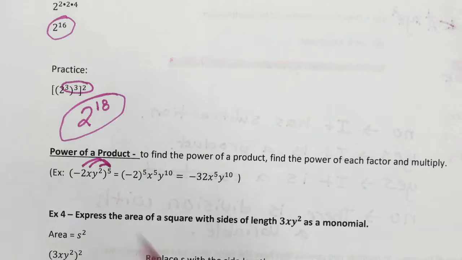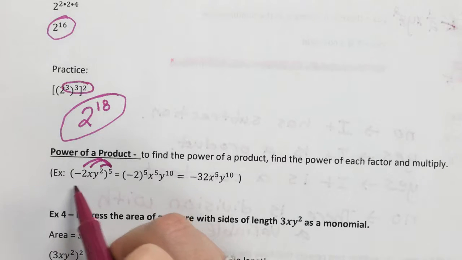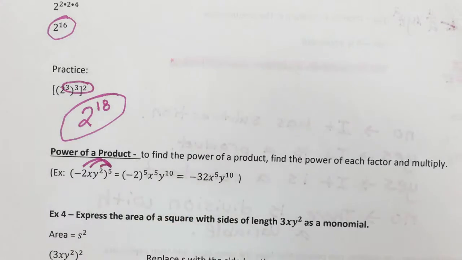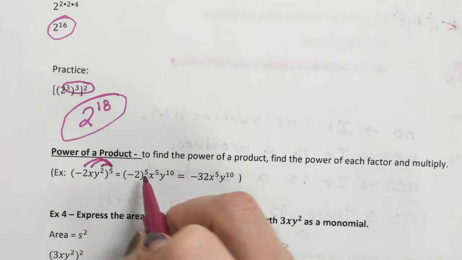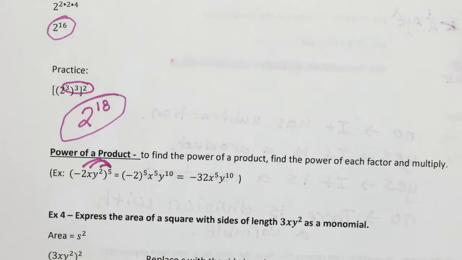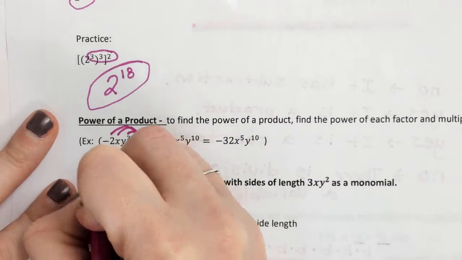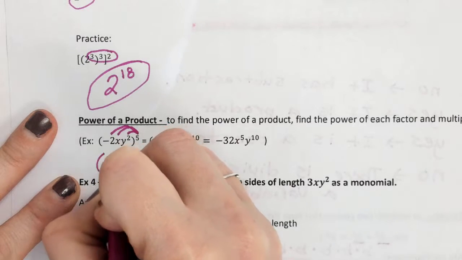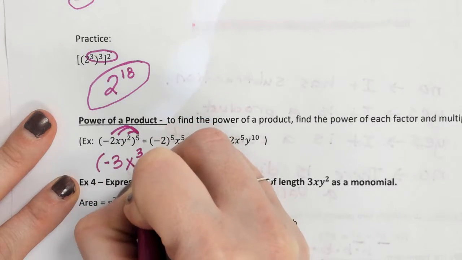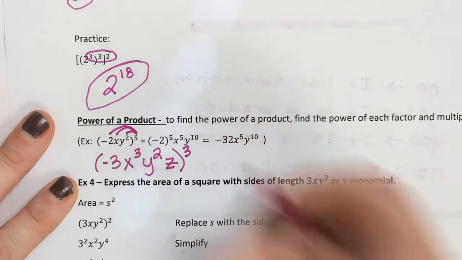What people always mess up on is they want to do negative 2 times 5 and say that's negative 10. But negative 2 is obviously not an exponent, that's a coefficient. So I have to do negative 2 to the 5th power, and then x to the 5th, and then y to the 10th. Okay, so add an extra example to this. We're going to add negative 3 x to the 3rd y squared z, all raised to the 3rd power.